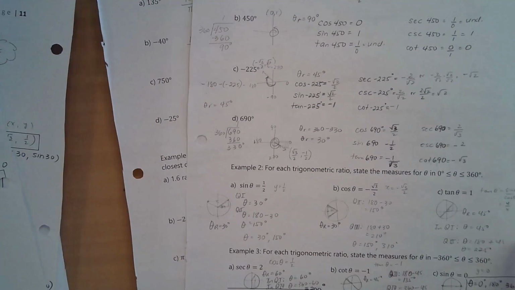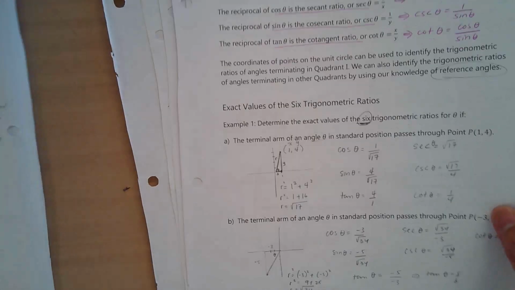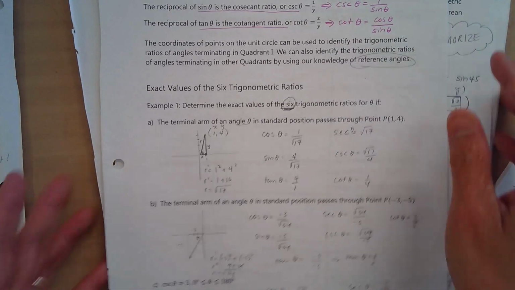Ratios. I can't find it at the moment, so let's just do it right now.